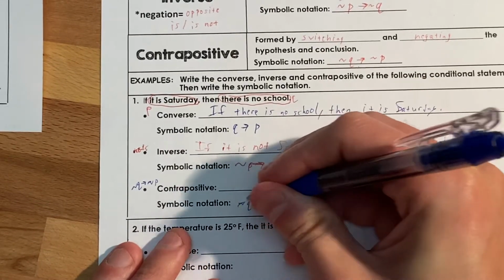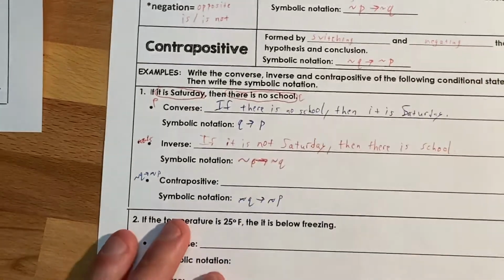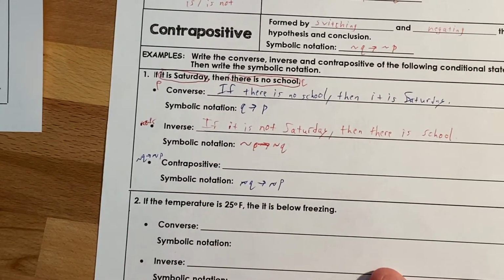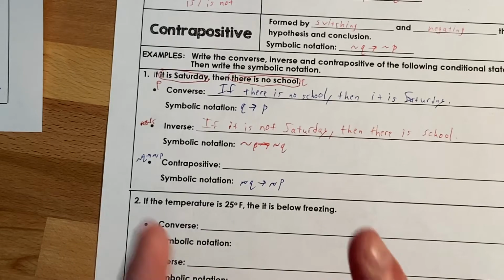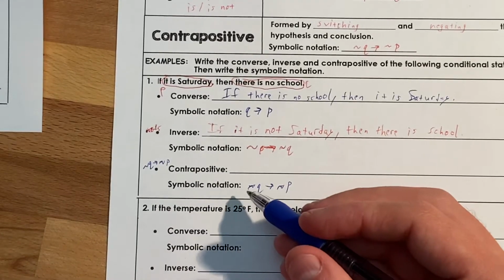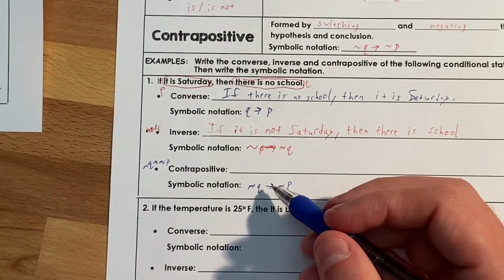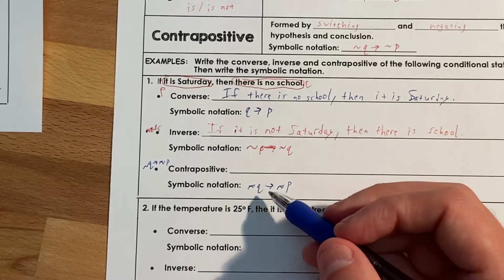Forgive me for using the word imply. I did this in symbolic logic in college, and that's the vocab they use there, because logic and math are technically a little different. But this is not Q, arrow, not P. So if not Q, then not P.